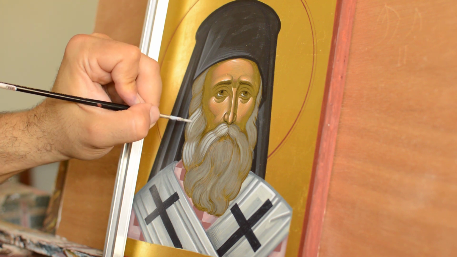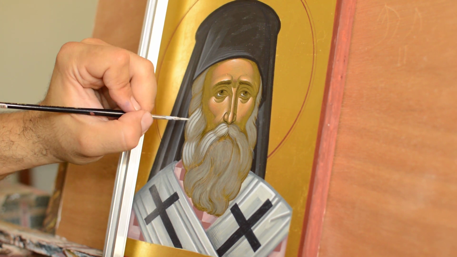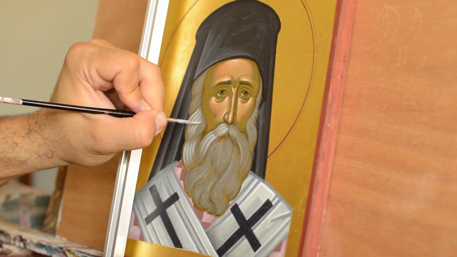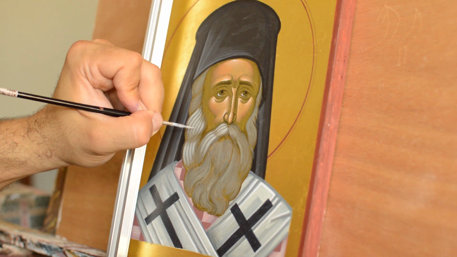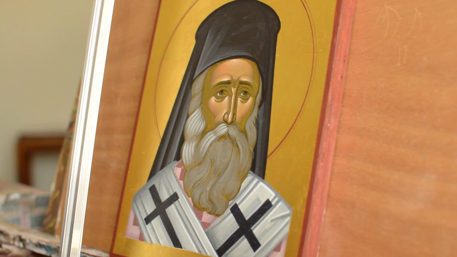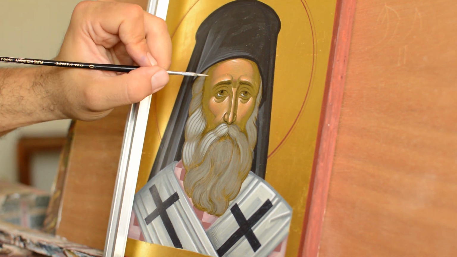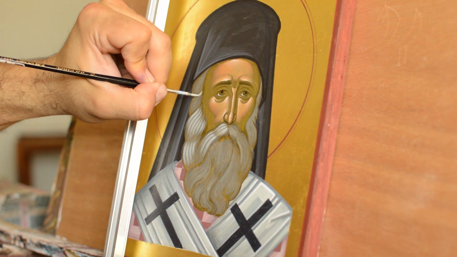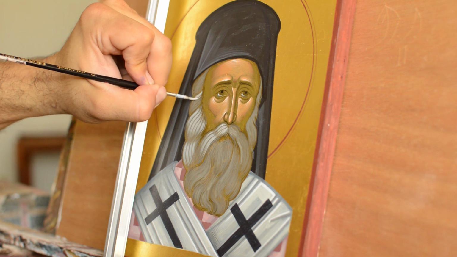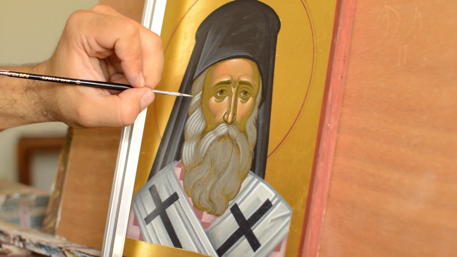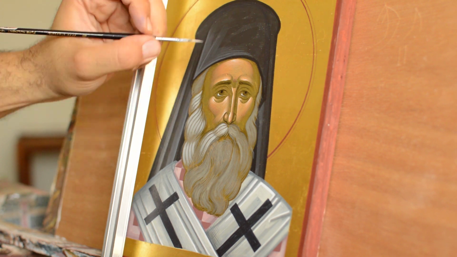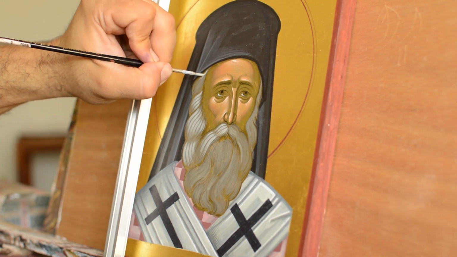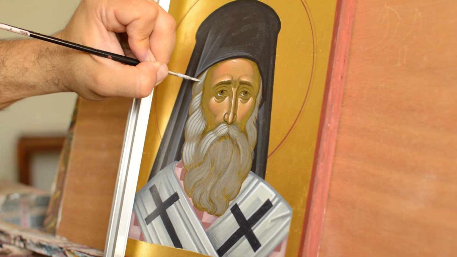Here I try to be more concise. No, I think more precise, I guess. My English is horrible, but anyway. So I try to be more precise and paint the shapes in a more Byzantine style.